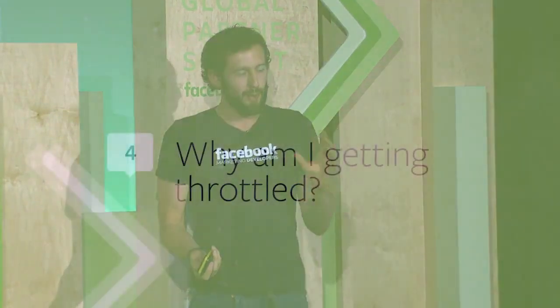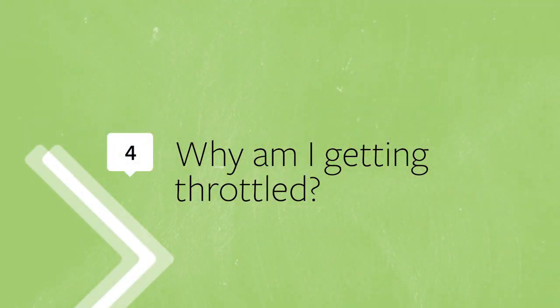So you'll probably all have encountered this at some point developing on our API, and that's that you'll be coding away, and all of a sudden you get slapped down with an error code because you've been using too many resources. So let's understand why that happens and how you can actually mitigate against that.